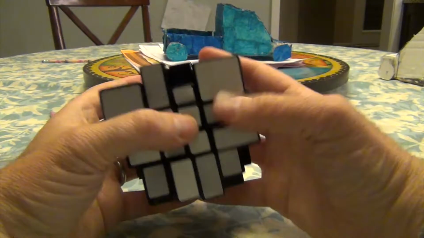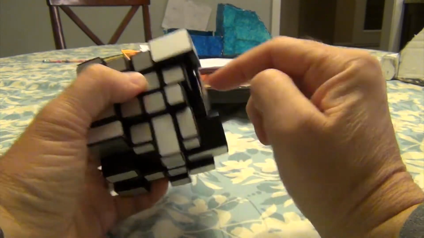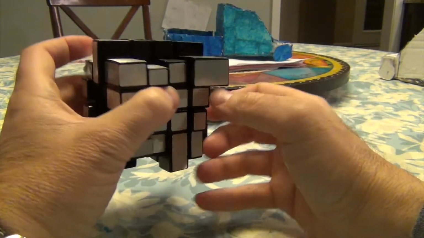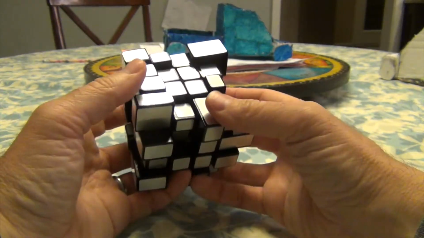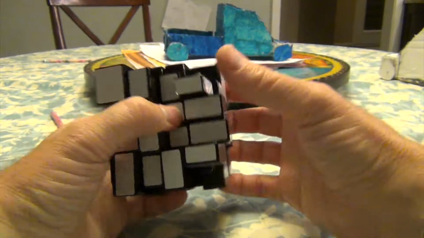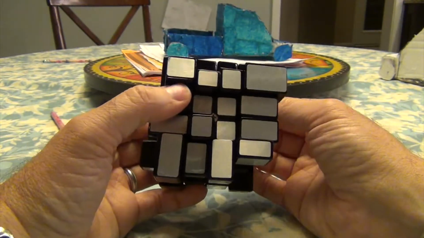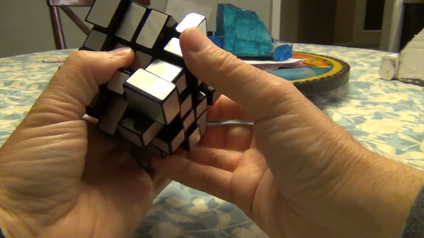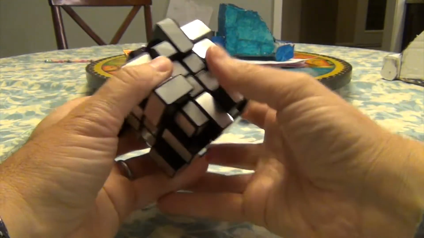Okay, so I know these three are correct. The question is, does this belong here? This matches up with this, so I guess that's a start. So now what belongs over here? Let's look for a large one to see if anything fits.